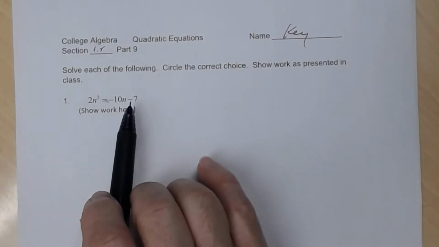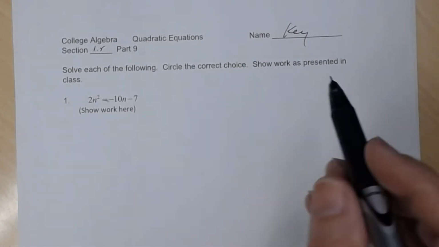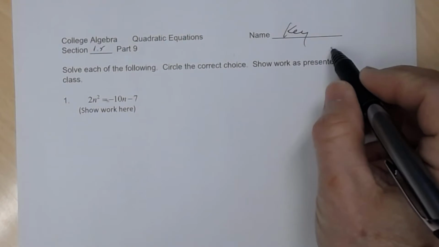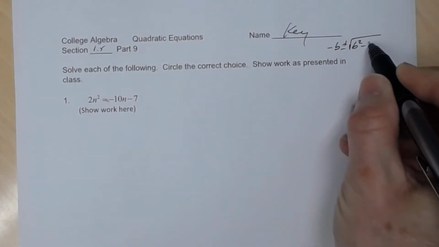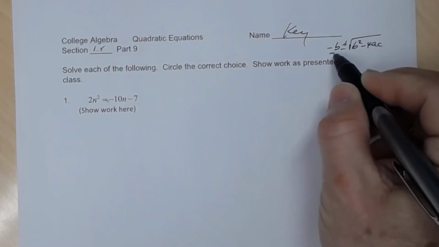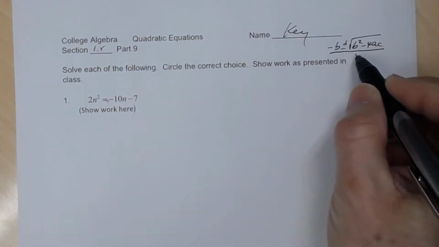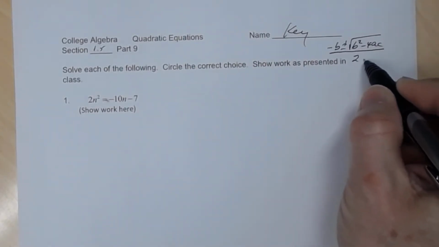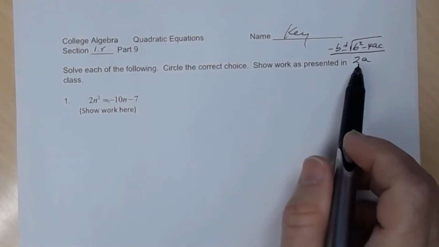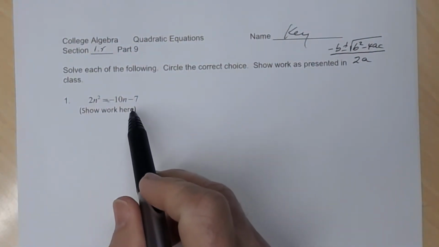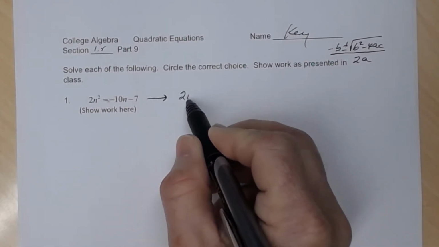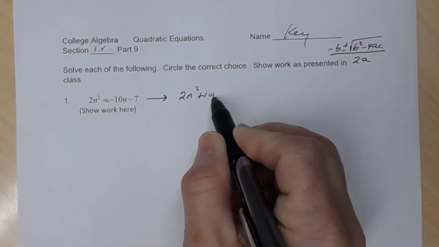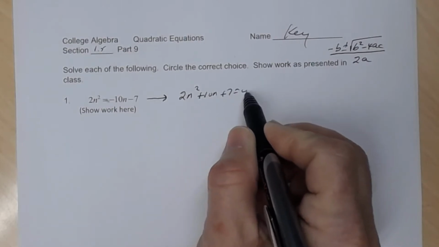So let's go ahead and just use the quadratic formula. Remember that the quadratic formula is the opposite of b plus or minus the square root of b squared minus 4ac, and the whole expression has been divided by 2a. Before we use the quadratic formula, we need to put this in standard form. So I need to rewrite this equation as 2n squared plus 10n plus 7 equals 0.